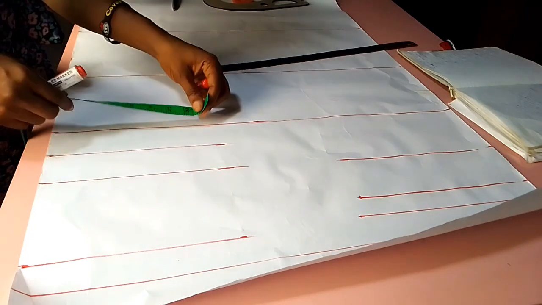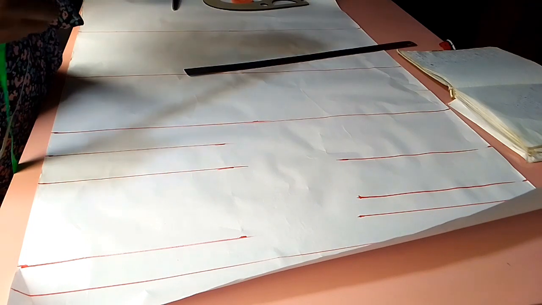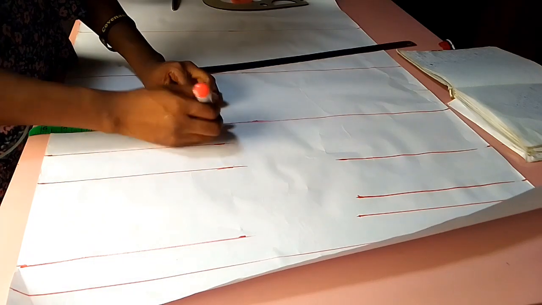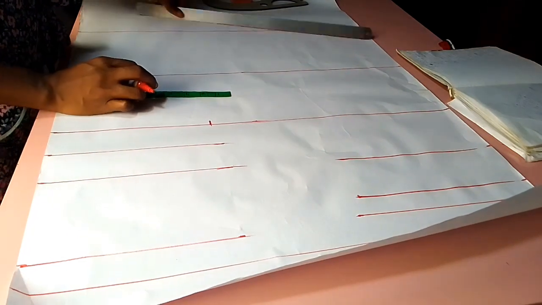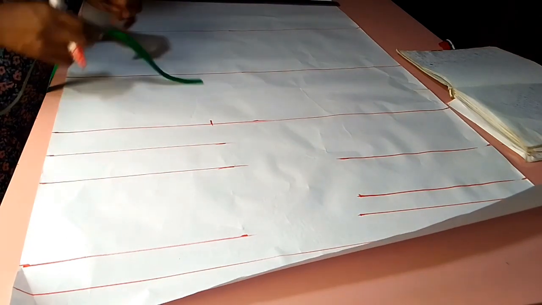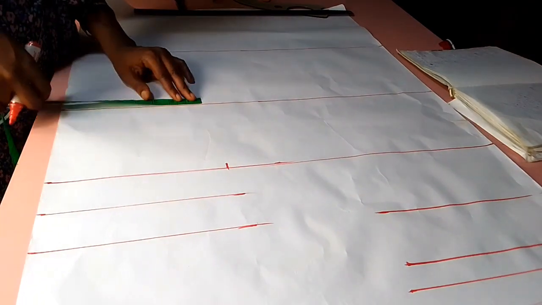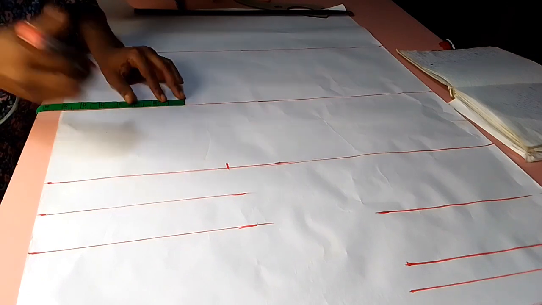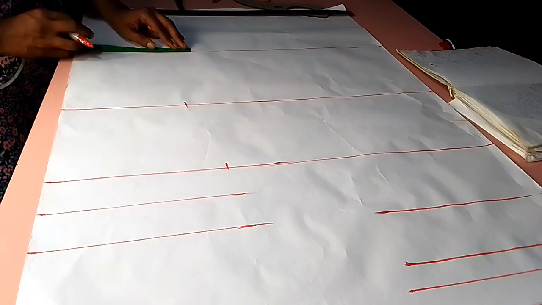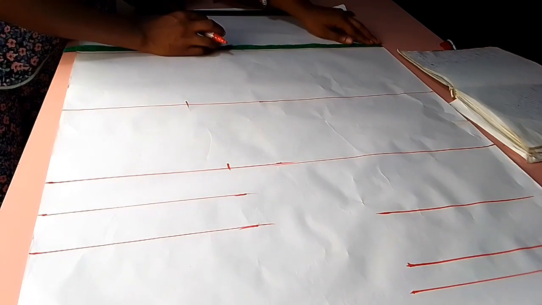So my bust measurement is 34. Sorry. So you divide 34 by 4, you have 8.5, which is here. And then you divide your waist measurement. My waist measurement is 28. I hope you are seeing clearly. I'm going to divide it by 4, which is 7. And the same thing is applicable to my hip measurement. My hip measurement is 36. All right.